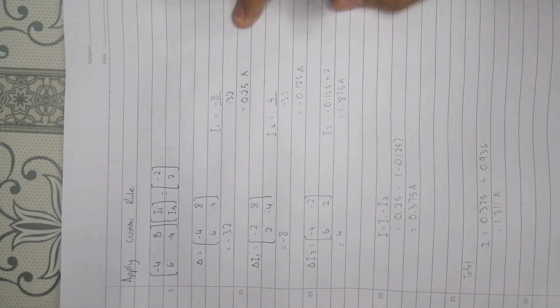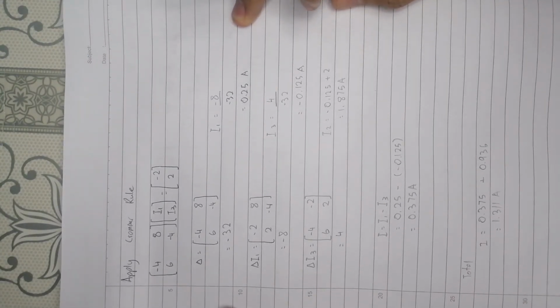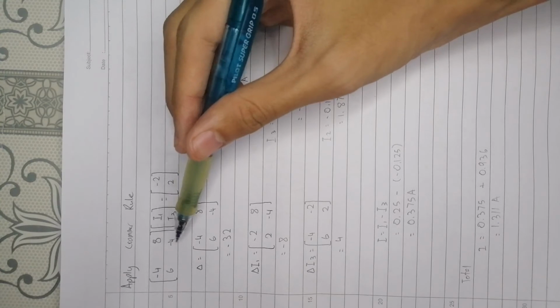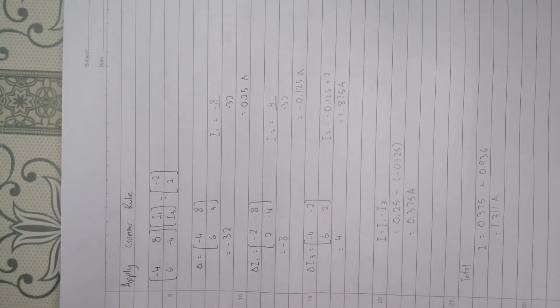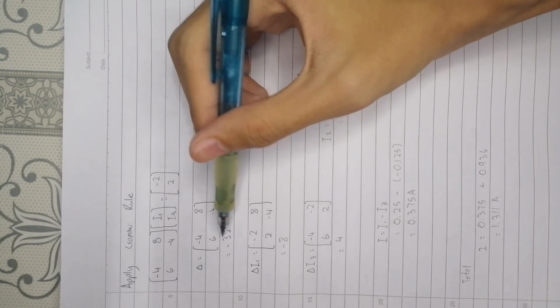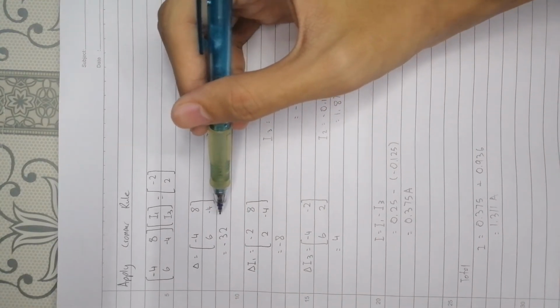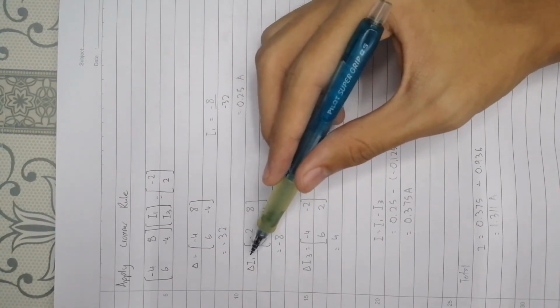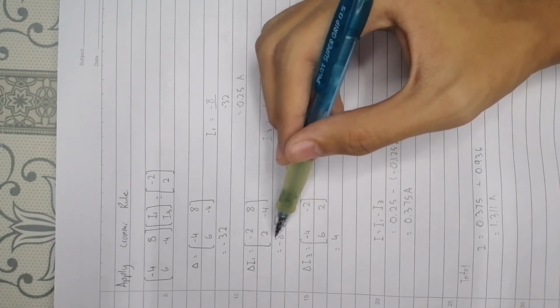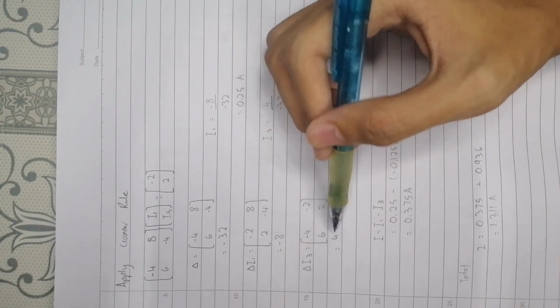After that, we will apply Cramer's rule. First, we will calculate the delta, and then we got negative 32. And then for the I1 numerator we got negative 8, and for I3 we got 4.